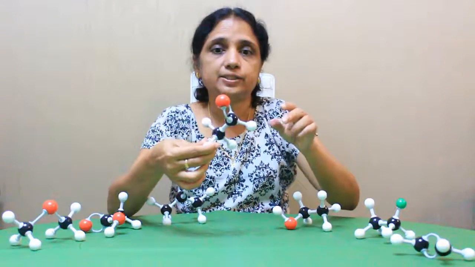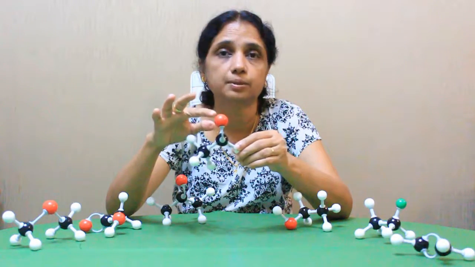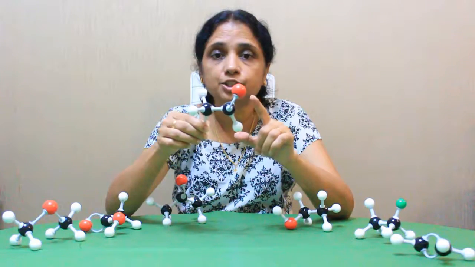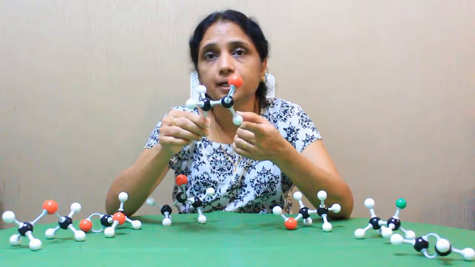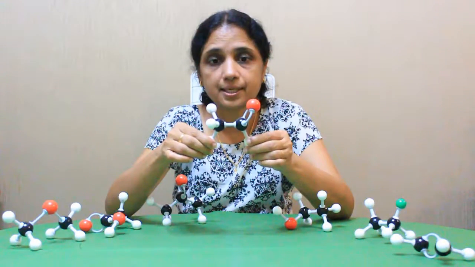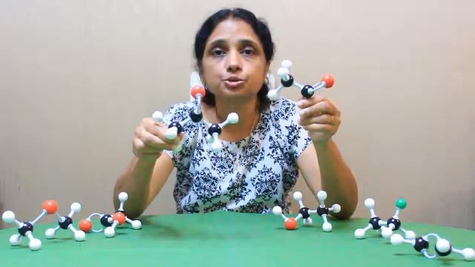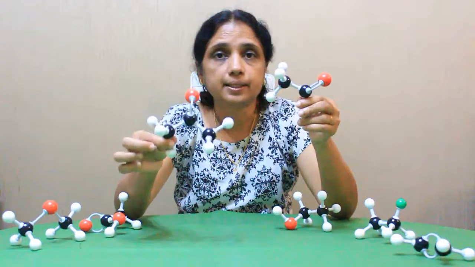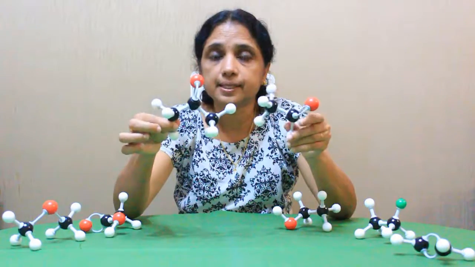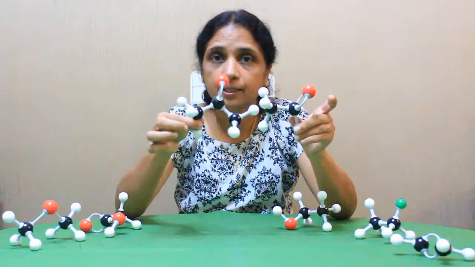Then we have the next family, that is the carbonyl group, C double bond O. Now if the carbonyl group is attached to a carbon atom and a hydrogen atom, then we call them aldehydes. If you have a carbonyl group which is attached to 2 alkyl groups, then this becomes the ketones. So aldehydes is CH double bond O and an alkyl group.